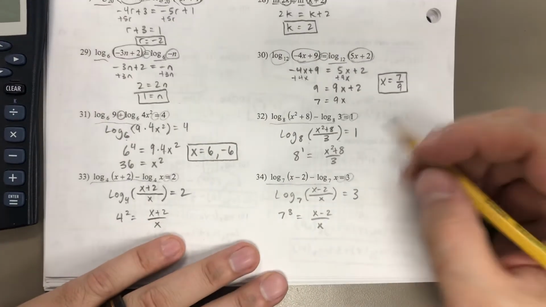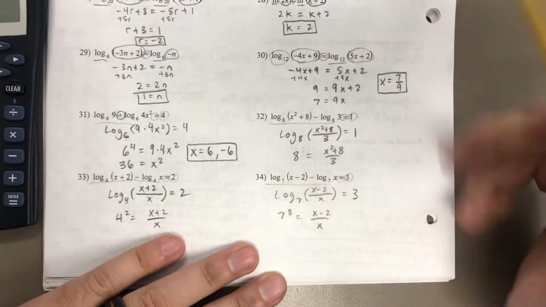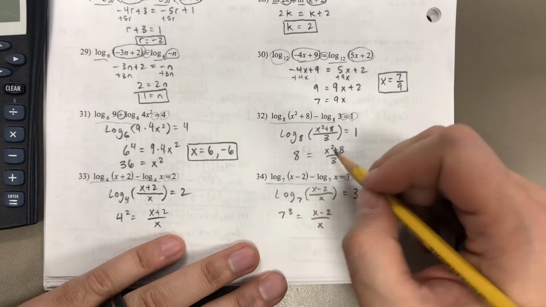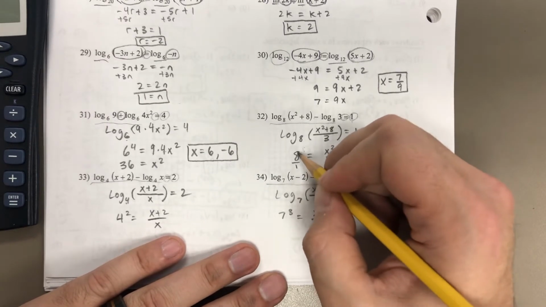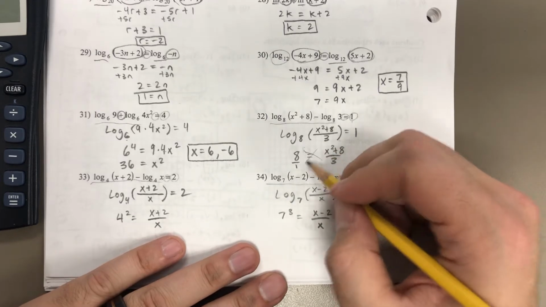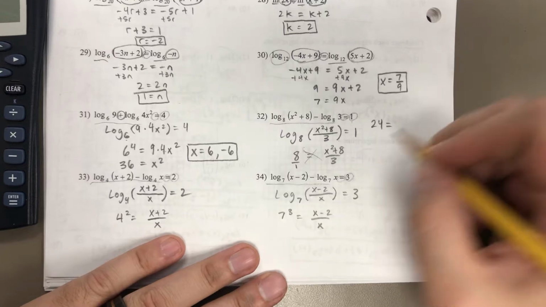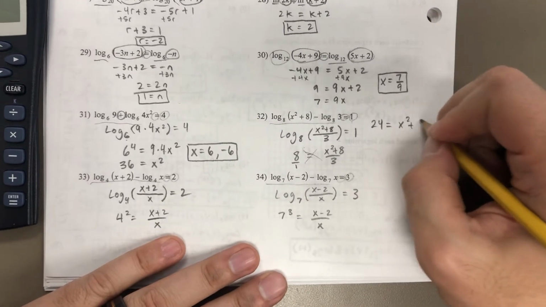On to number 32, 8 to the first power is just 8, so I can just get rid of that first power there. And then from here, I see that 8 is equal to a fraction. So what I'm going to do is turn this into a fraction as well, 8 over 1, and then cross multiply. So 8 times 3 is 24, so I get 24. That equals x squared plus 8 times 1, which is x squared plus 8.